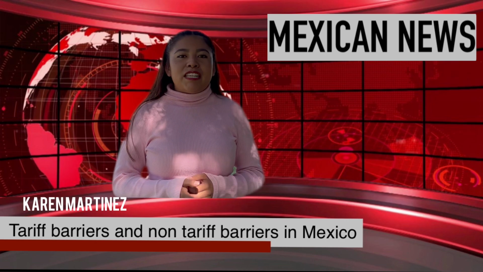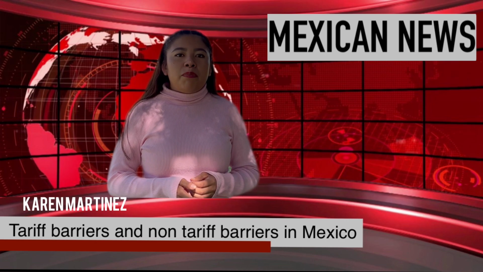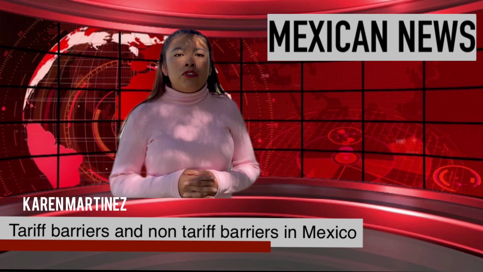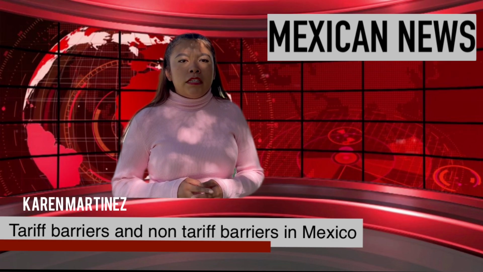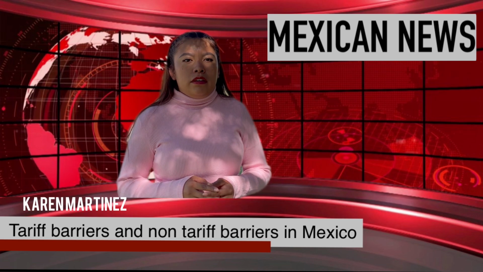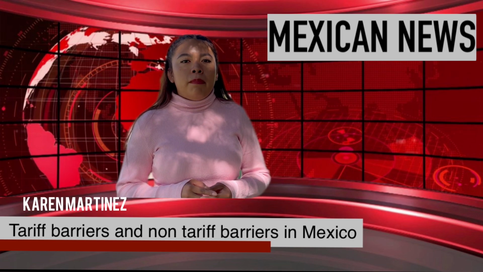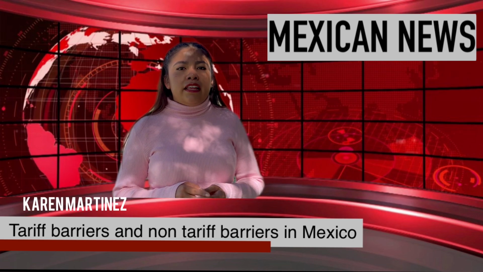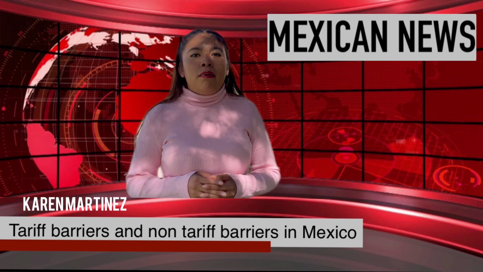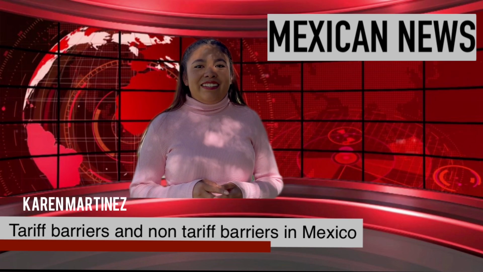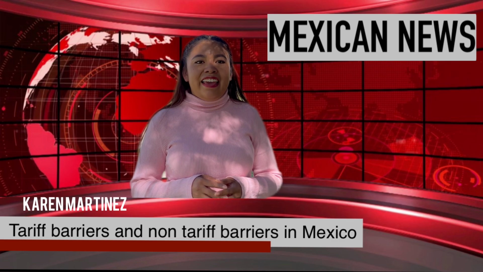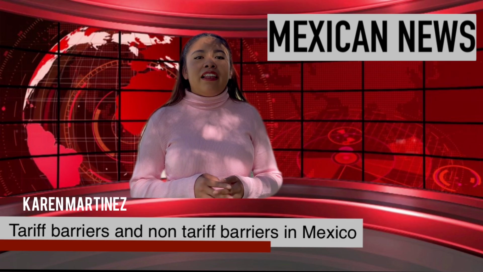Certain responsibilities must be upheld. As a member of various trade agreements, Mexico must ensure that these barriers are applied correctly and safely to avoid negatively affecting any of its trade relations.